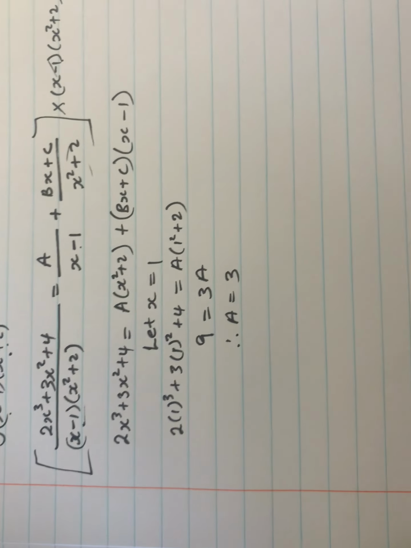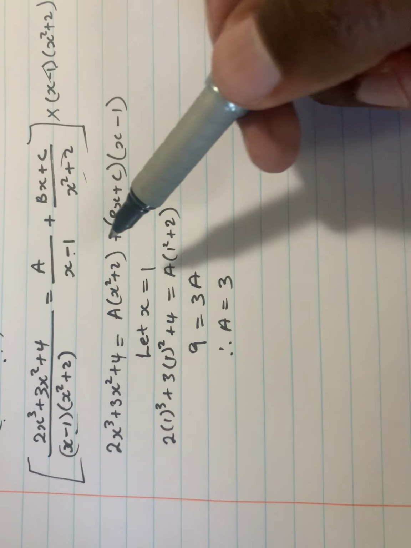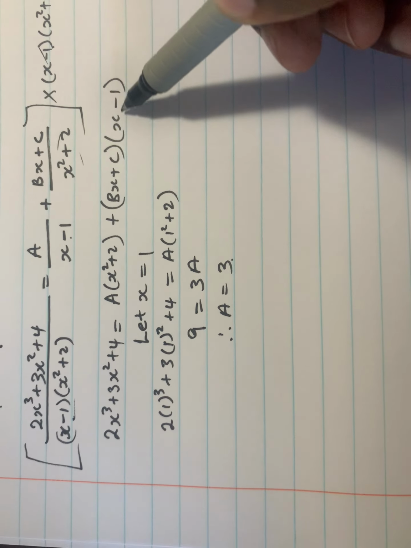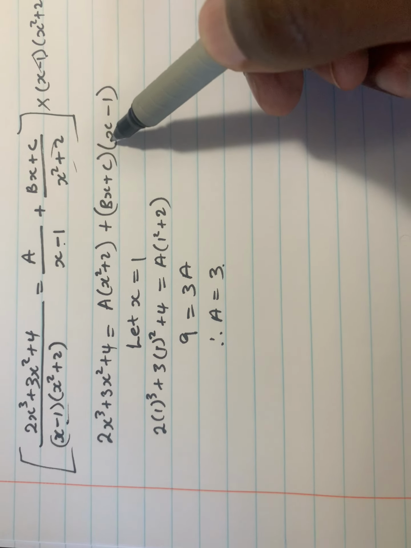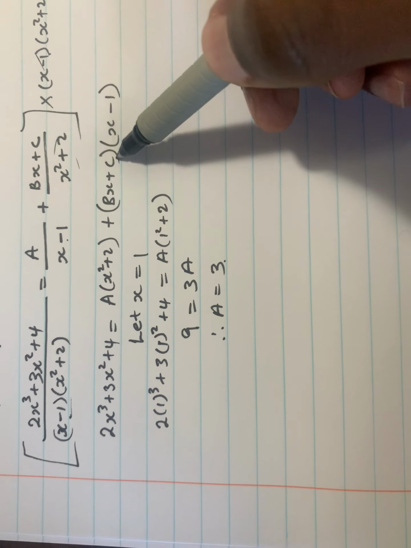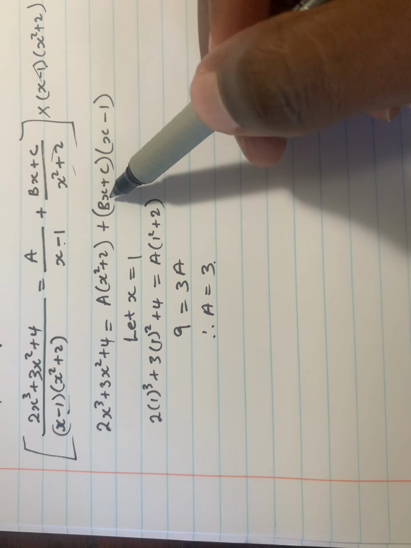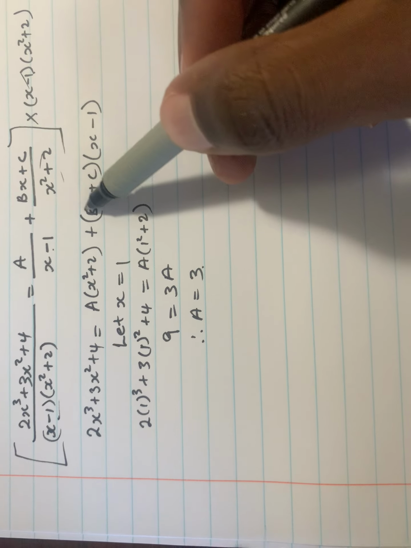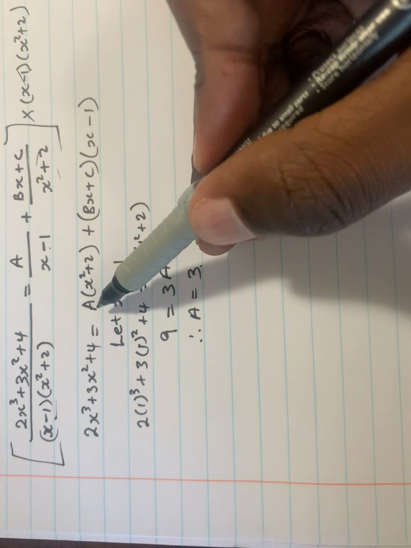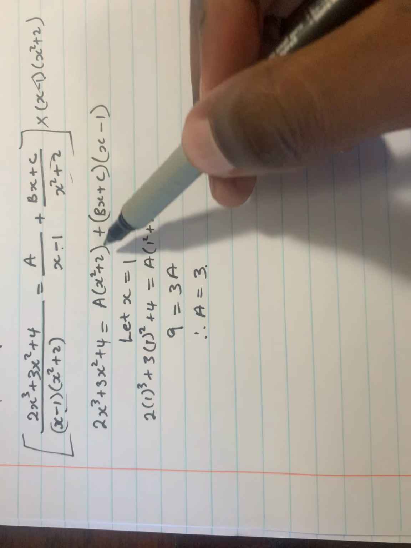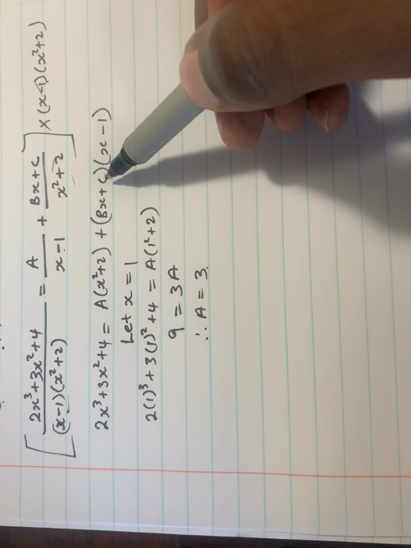Now that we have our A to be 3, we want to find either B or C. Looking at B, if we just make x to be 0, B will disappear, and we already have our A, and therefore we'll be left with C to solve.